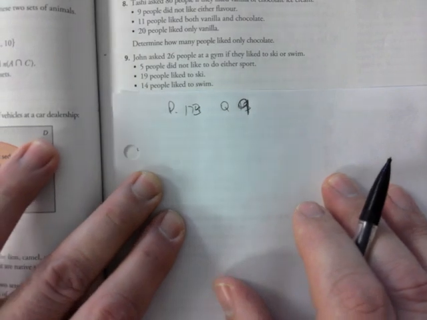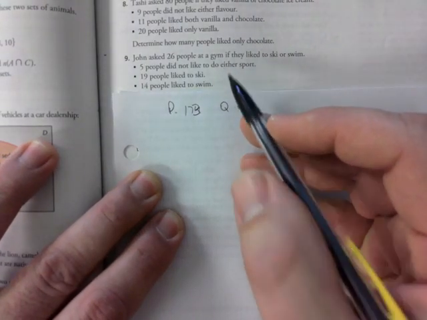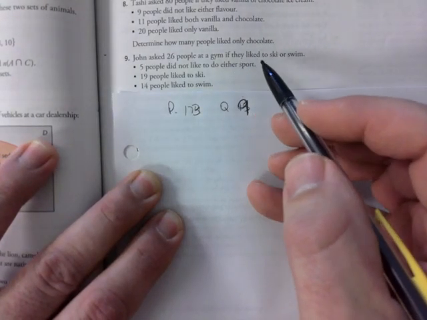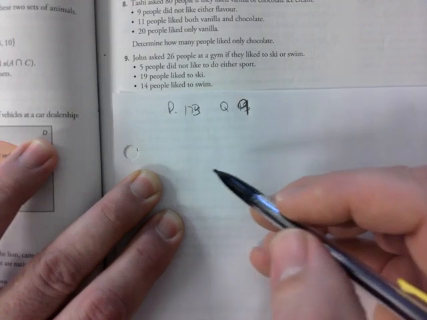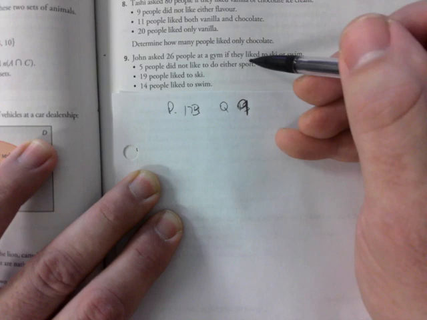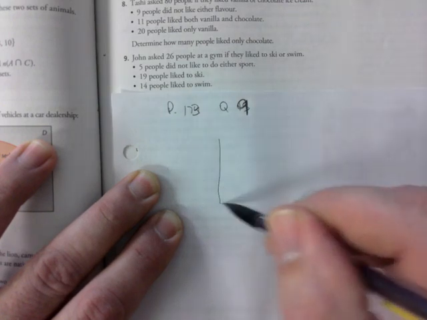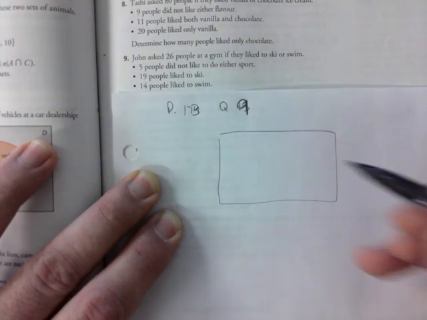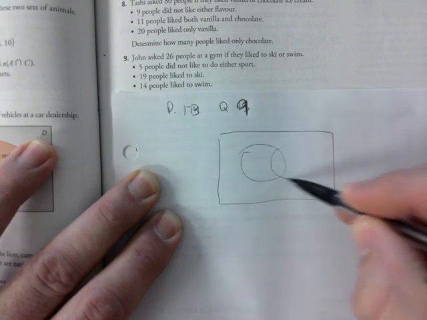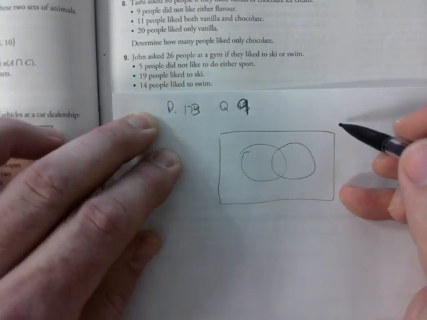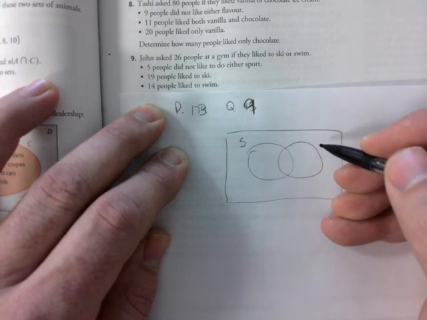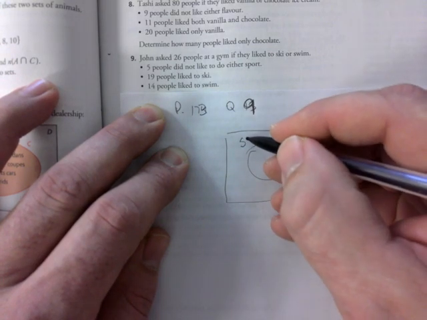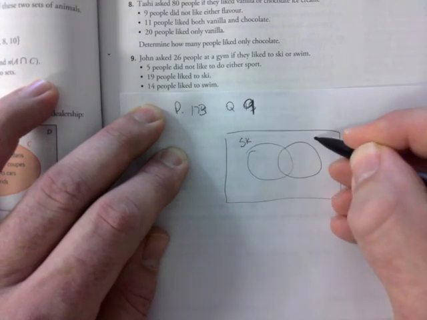Right, so you get a scenario like that. 26 people at the gym were asked if they like to ski or swim. 5 people do not like either sport, so those are your outliers. So you would start like this. Maybe sometimes all you have to do is get it started and see what happens, right? So you have ski and swim. That doesn't work really well, does it? So I'm going to call this ski and swim like that.